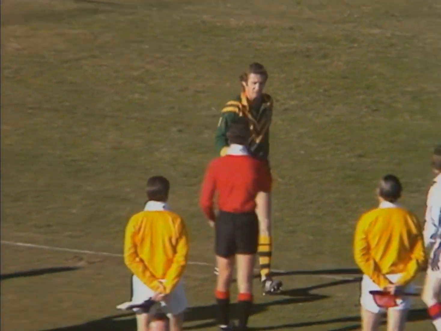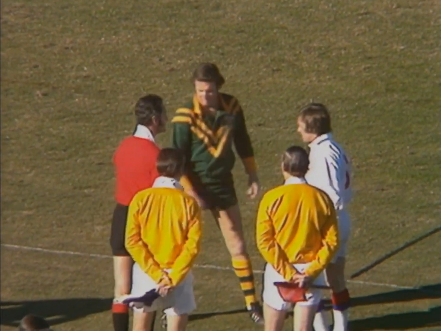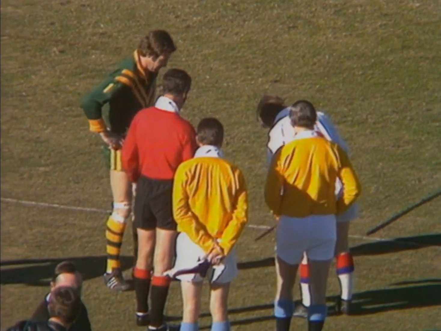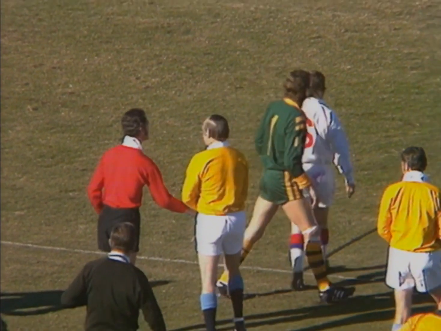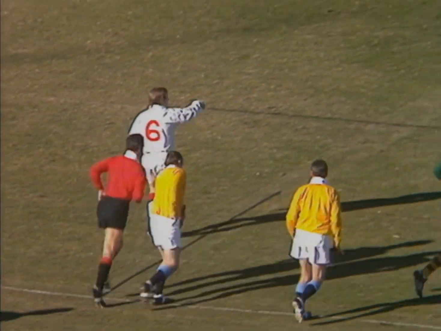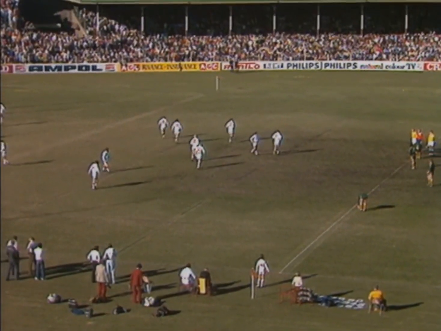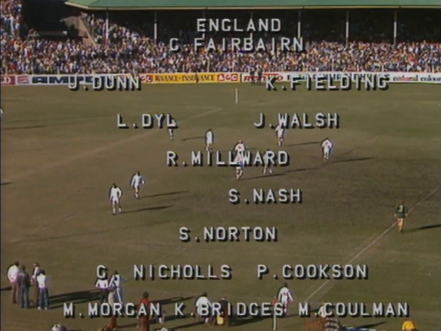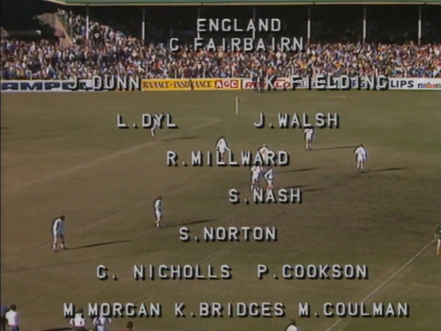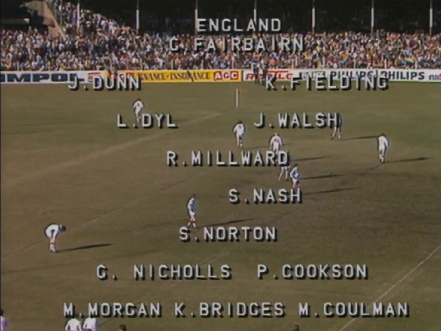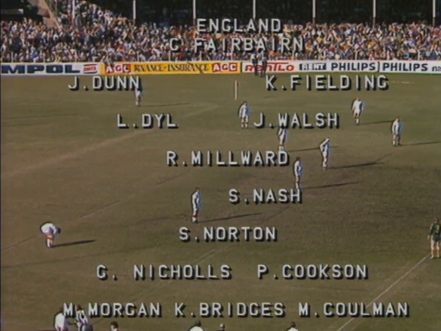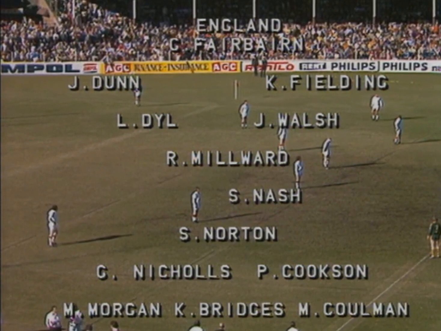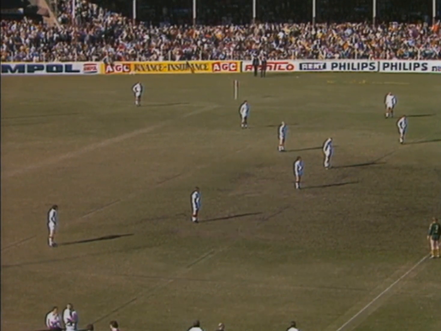The two captains coming over to join the referee, John Percival, for the toss. And it looks as if Roger Millward has won the toss, and he's elected to run with the breeze in the first half. The England team is as selected for this game. Jed Dunn coming in on the wing, and Tom Martin, of course, being replaced by Phil Cookson in the second row. Those two players injured, Martin and Atkinson, and not considered for this match.